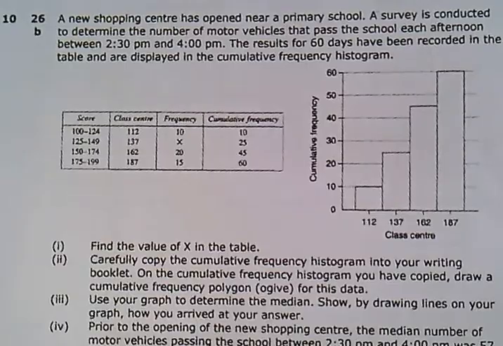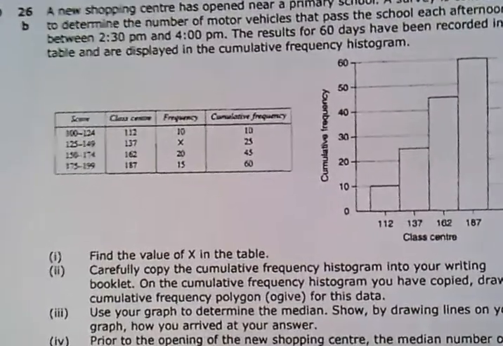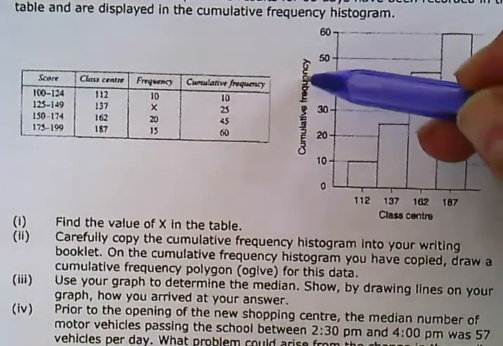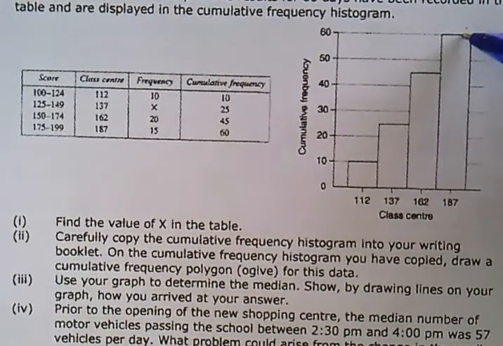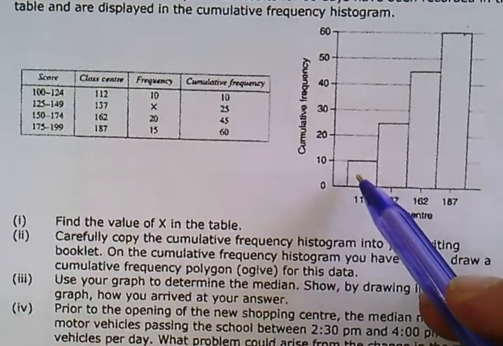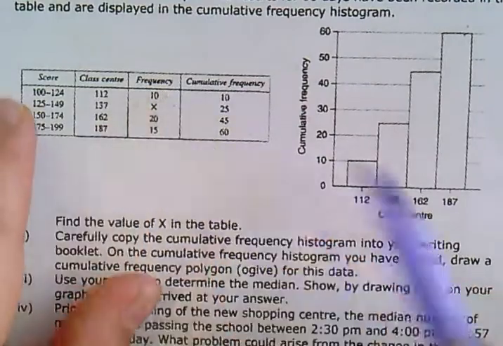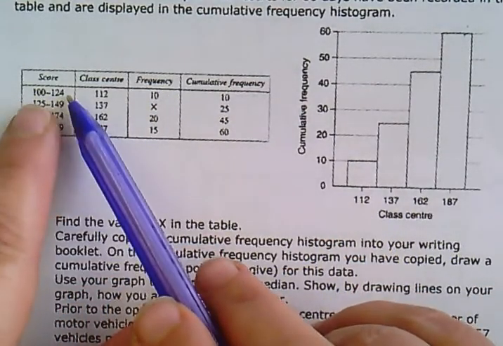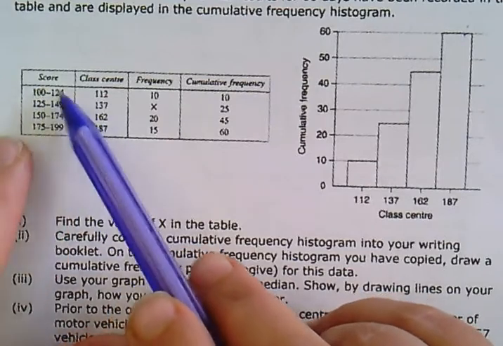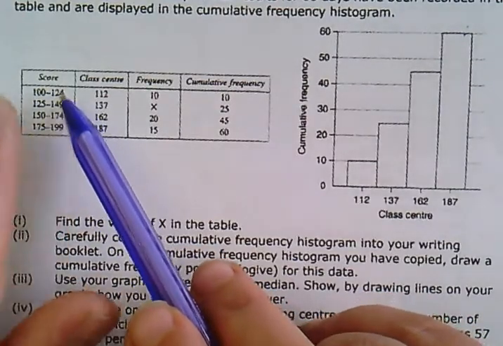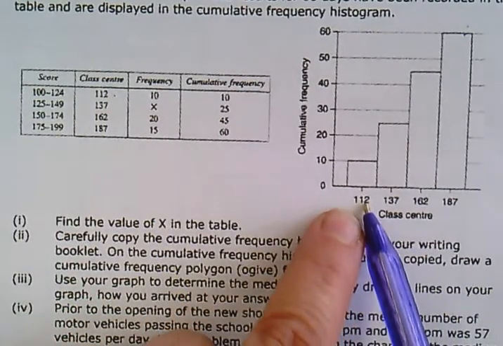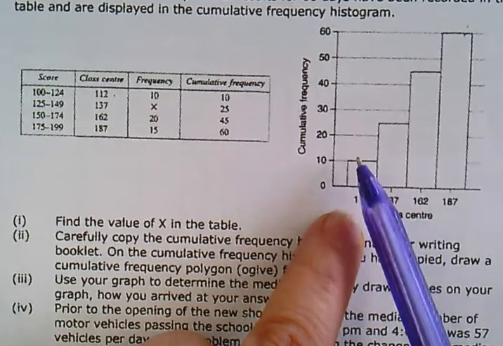The results for 60 days have been recorded, then I should have 60 pieces of data. Let's look at my cumulative frequency histogram. Yes, that ends on 60. That's good. Remember, the cumulative frequency is the sum. See how this first thing, from 100 to 124, that's the number of motor vehicles that passed. If you add 100 and 124 together and divide by 2, you'll get 112. So that's the class center of the data. That's what they show in the middle. Now, the frequency of that is 10.